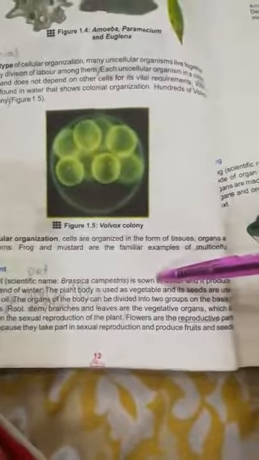The third heading is uses. The plant body is used as vegetable and its seeds are used for extracting oil. The organs of the body can be divided into two groups on the basis of their functions. So you can write the heading here, the parts of the body. One is the vegetative portion and the second is the sexual part. So the vegetative parts are root, stem, branches and leaves, organs which do not take part in the sexual reproduction of the plant.